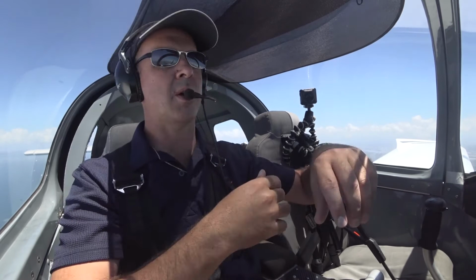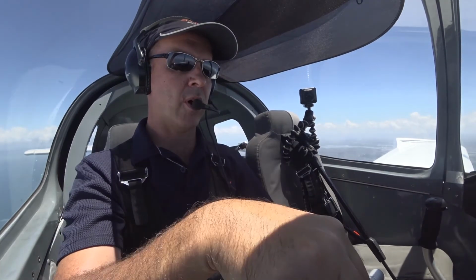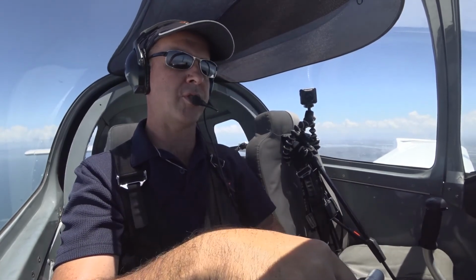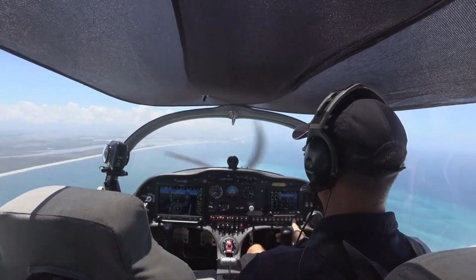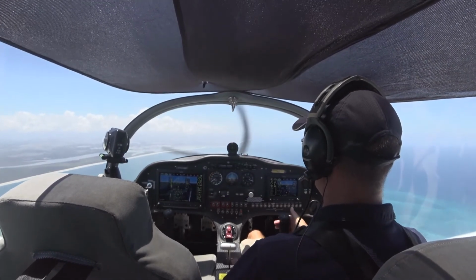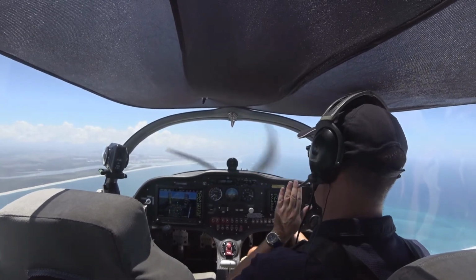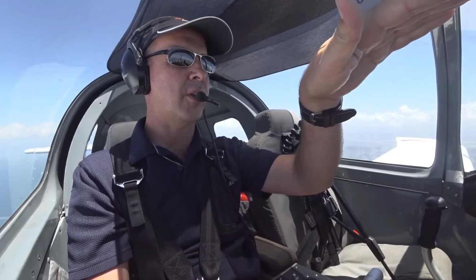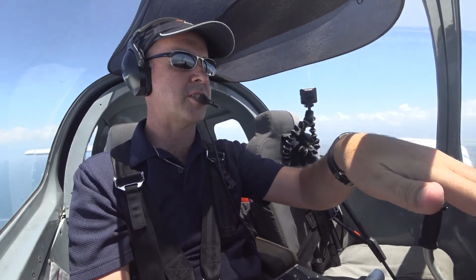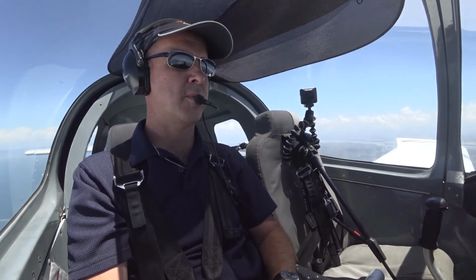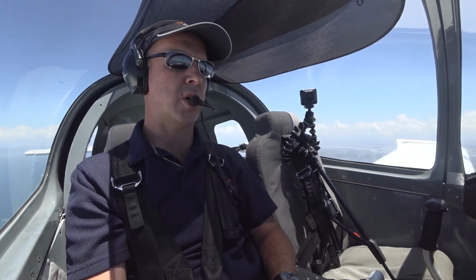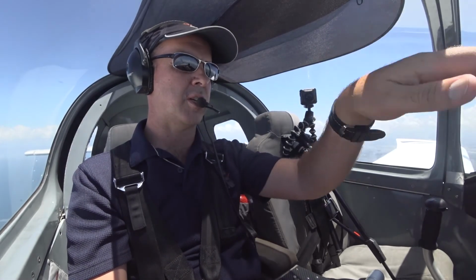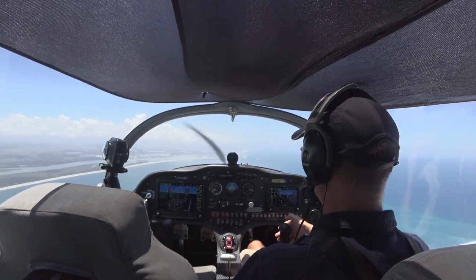So right now the aircraft's trimmed for level flight. Take my hands off, the aircraft wants to fly level. However, if I put my finger on the down trim, the front of the control stick, the nose wants to pitch down. I don't want that to happen. I'm going to keep it level, but I can feel that control stick wanting to move forward. I can feel the aircraft wanting to pitch down because I've trimmed the aircraft down. So all I need to do to get rid of that control stick pressure is to use the opposite trim.